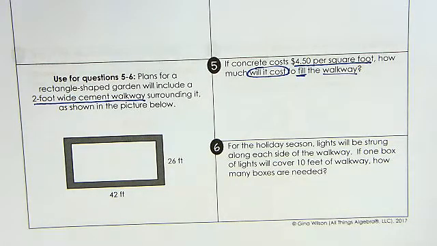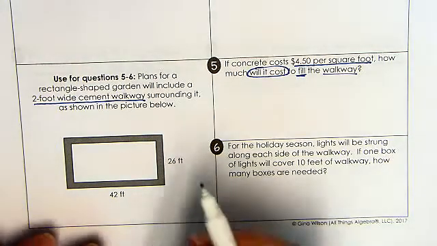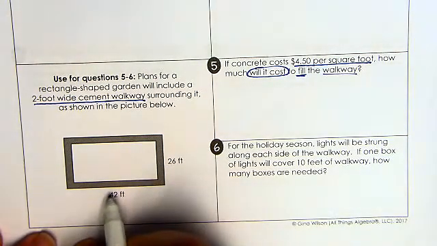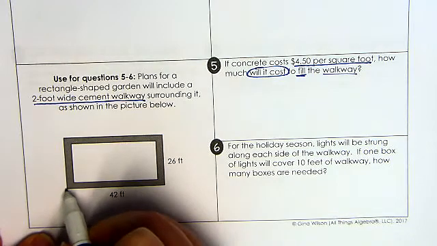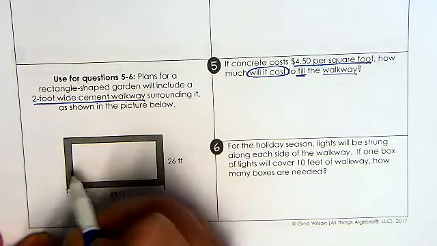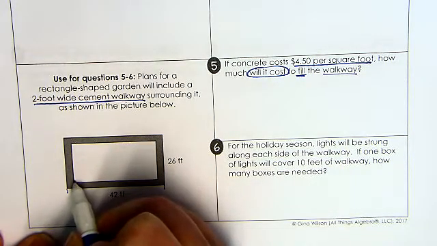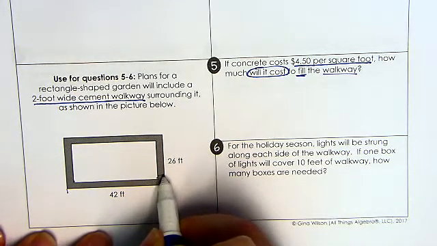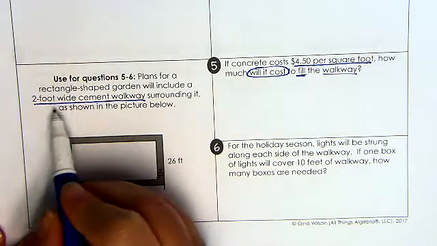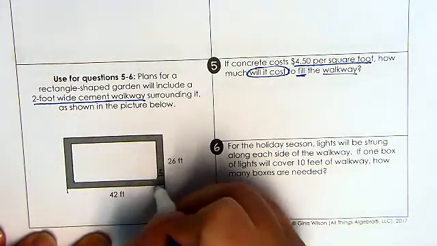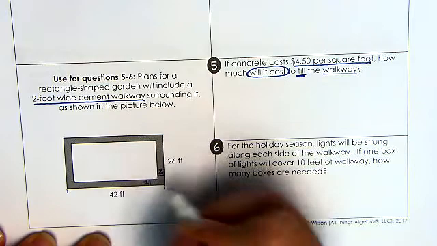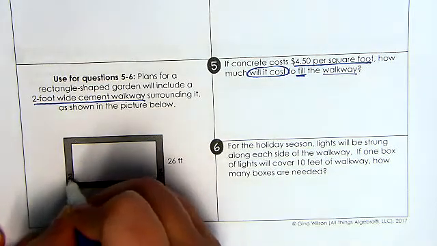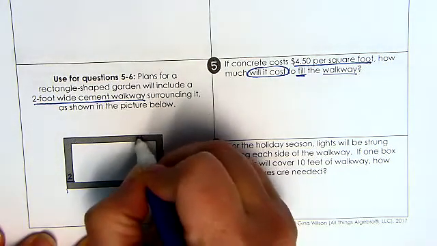Okay, so we've got to figure out what the dimensions are, because this 42 represents from here to here, but I need to know the dimensions from here to here. Well, it says this is 2 feet here because it's a 2-foot wide cement walkway surrounding. So it's 2 feet there, 2 feet here, 2 feet here, and 2 feet here.